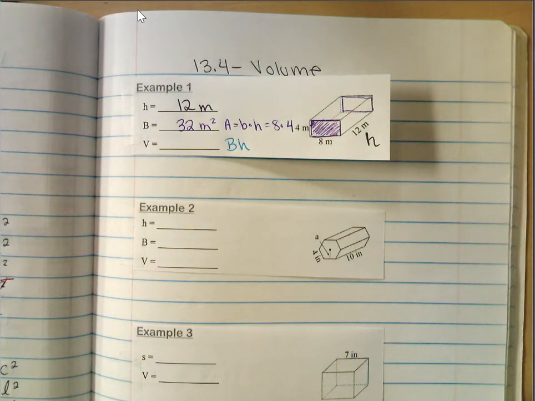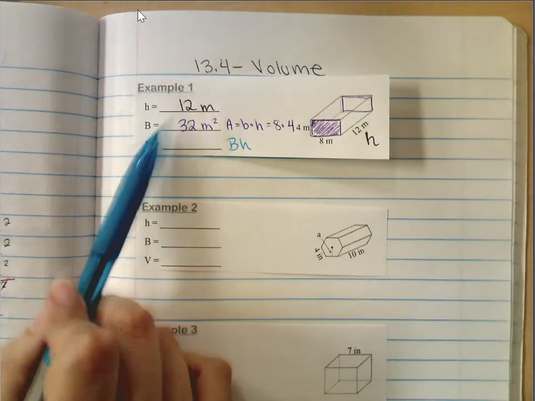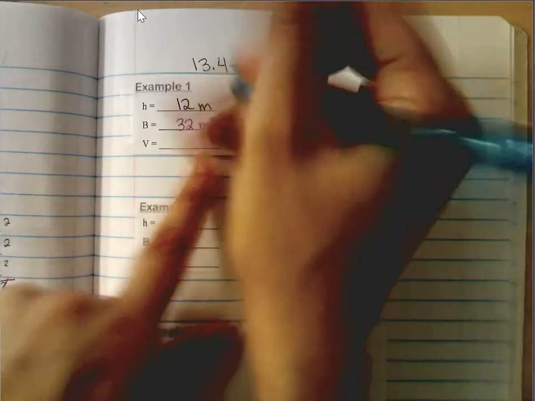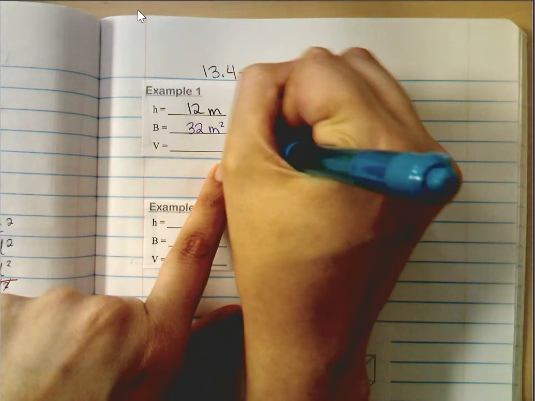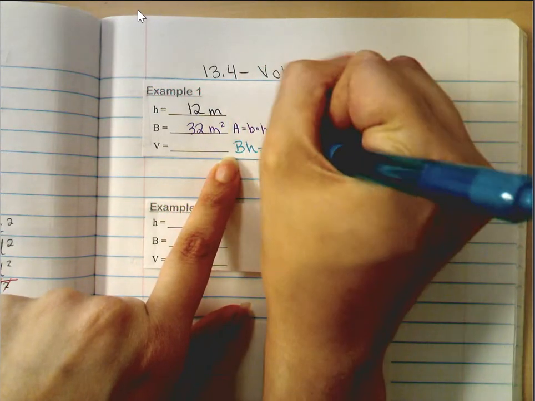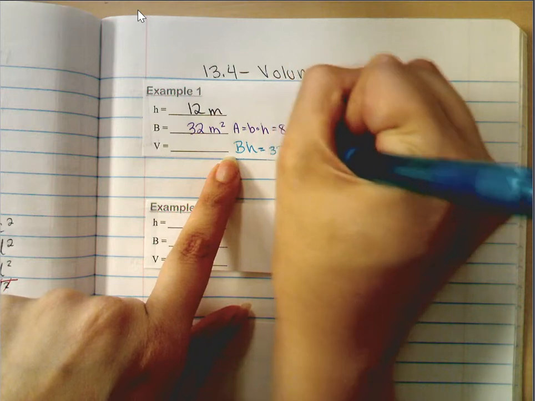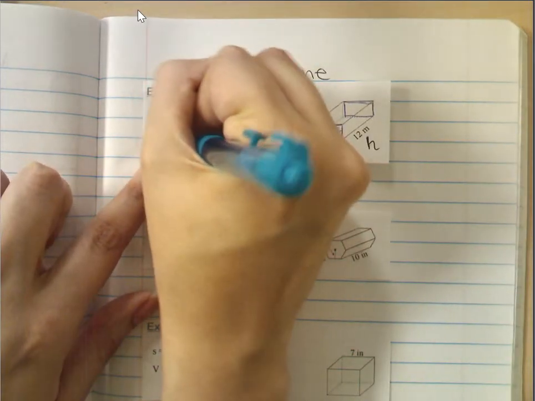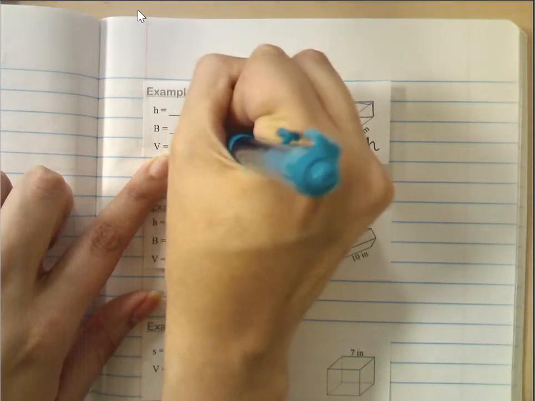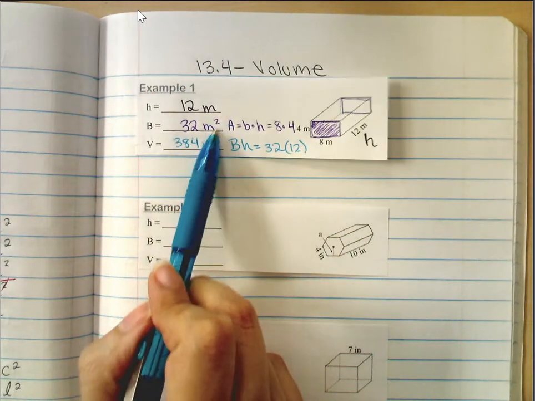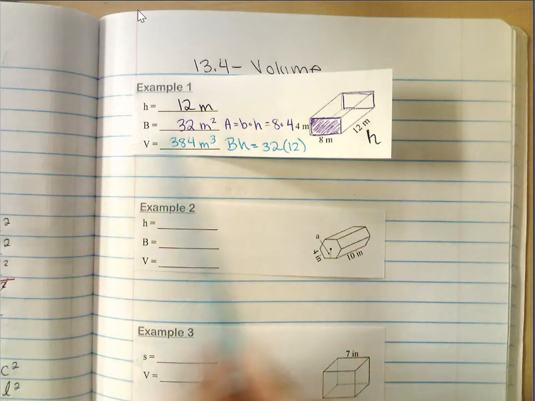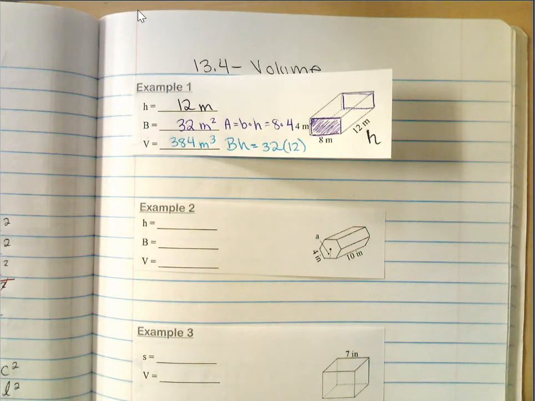Now that I have my height and the area of the base, I can find volume. I just have to plug those numbers in. So for B, area is 32, and H is 12. I multiply 32 times 12 and I get 384. So my volume is 384 meters cubed. Area is squared, volume is cubed. Okay, so that's a rectangular prism.